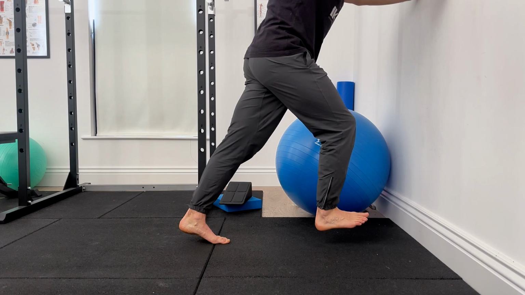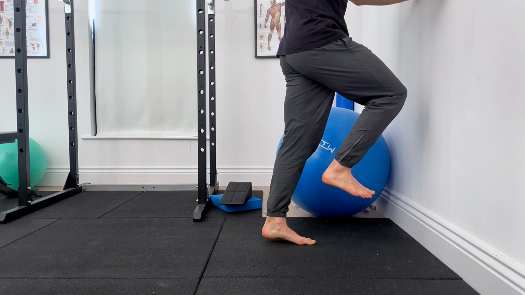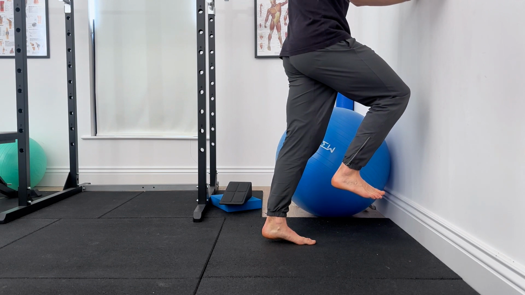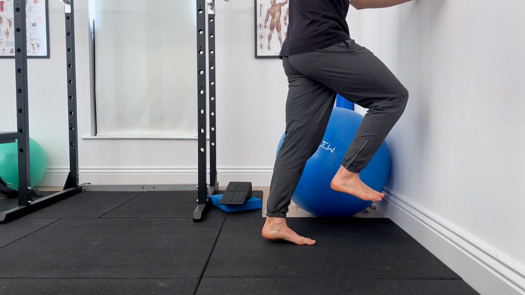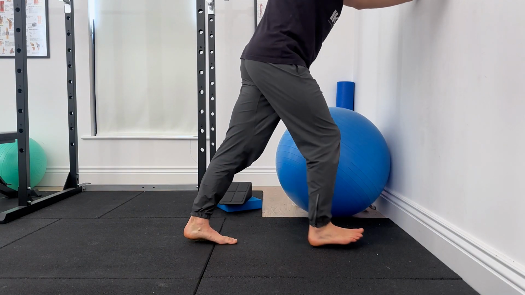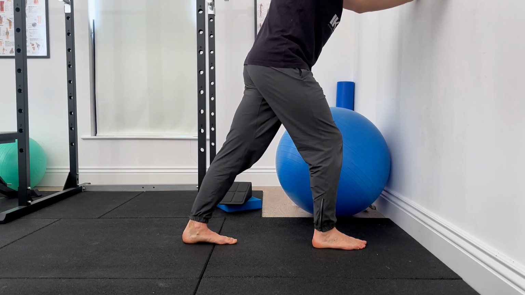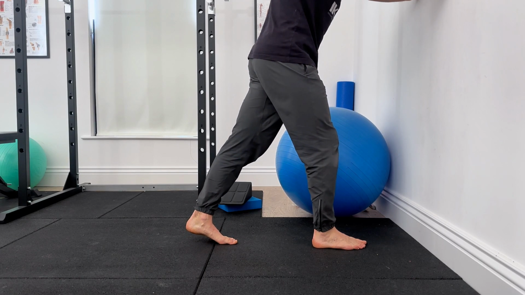more toe extension. Whereas if I did it here, for example, if I'm just rising up here and I'm in the mid-range position of the ankle, slightly plantar flexed, I don't have that much toe extension. So that makes the big difference here: when I'm in this position, and I go from being very dorsiflexed to the mid-range, now in the mid-range, I have a lot more toe extension.